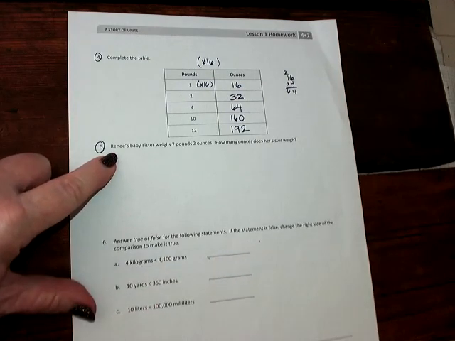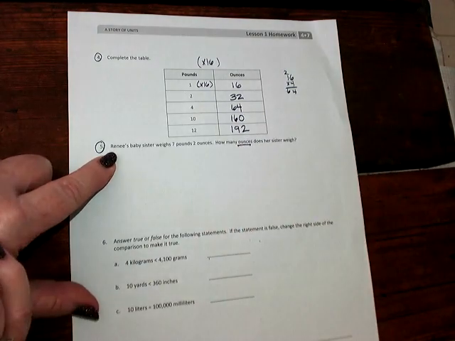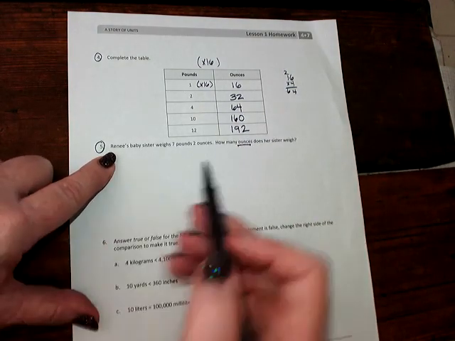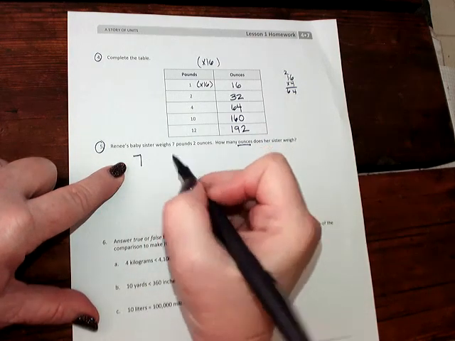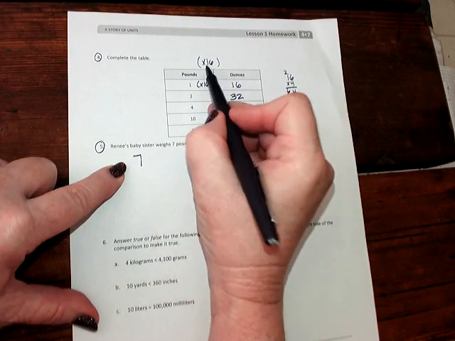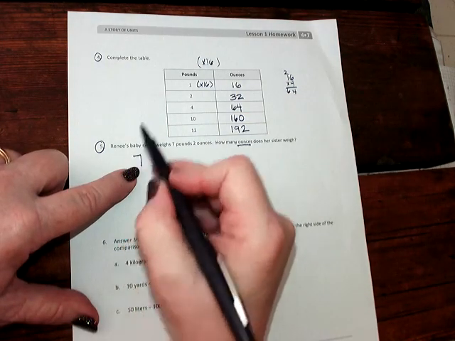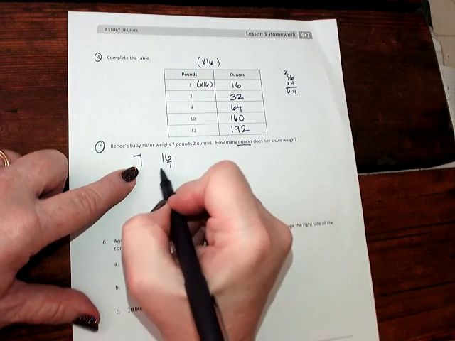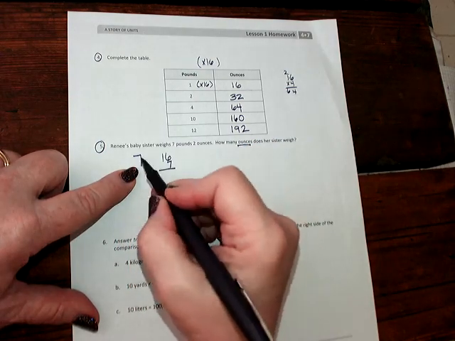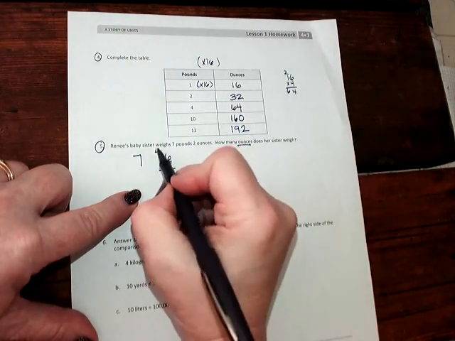It says that Renee's baby sister weighs 7 pounds, 2 ounces. How many ounces does her sister weigh? So I know that I have 7 pounds, and in each pound, it's going to be 16 ounces. So first thing I have to do is I have to convert my 7 pounds into ounces. So I'm going to multiply 16 by 7 to find out how many ounces are in that 7 pounds. And I'm going to do my multiplication.